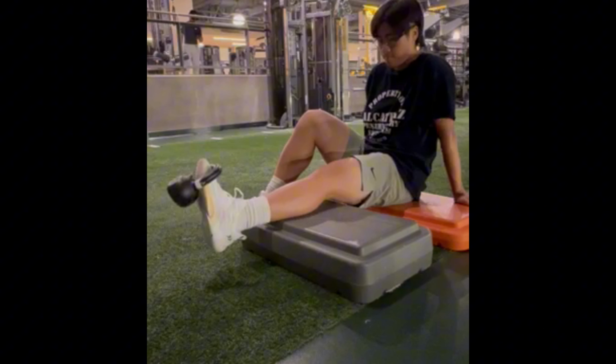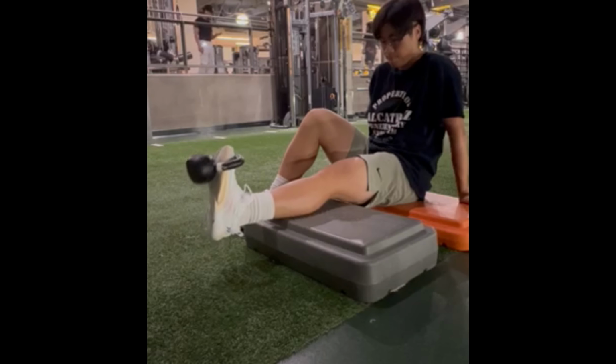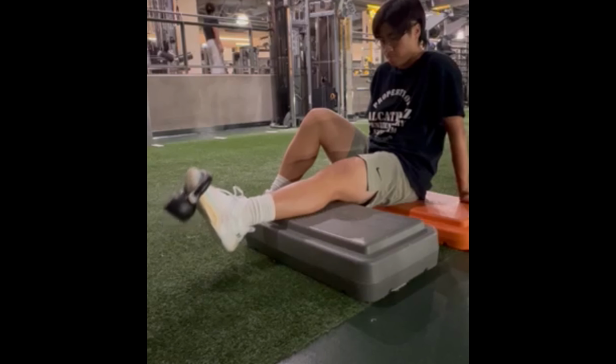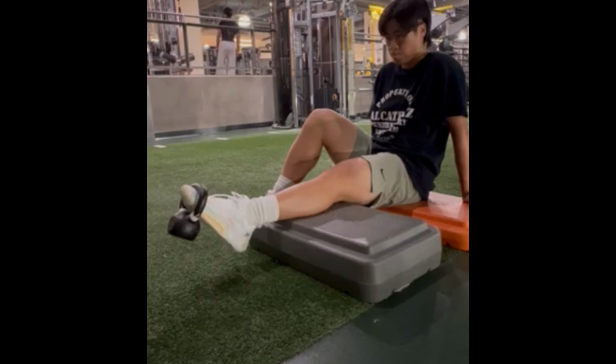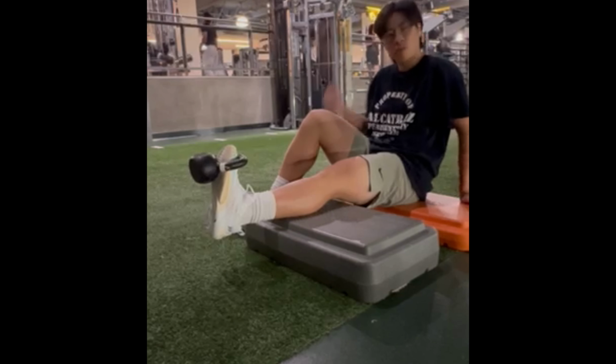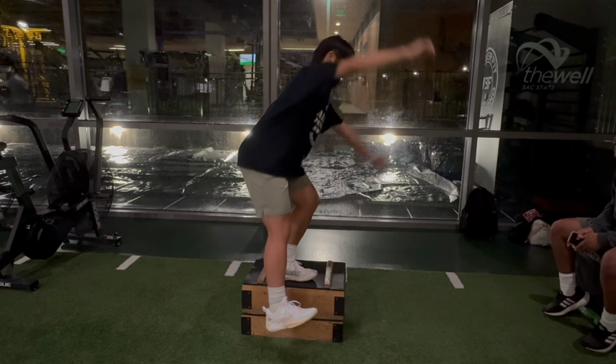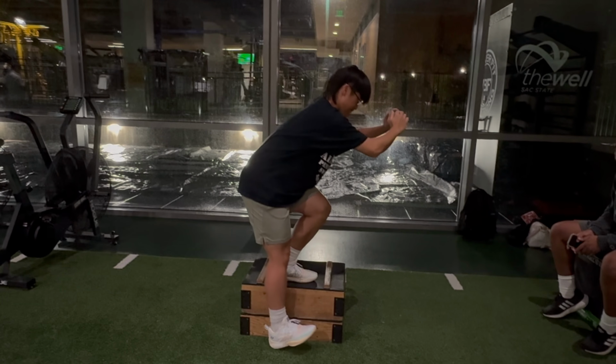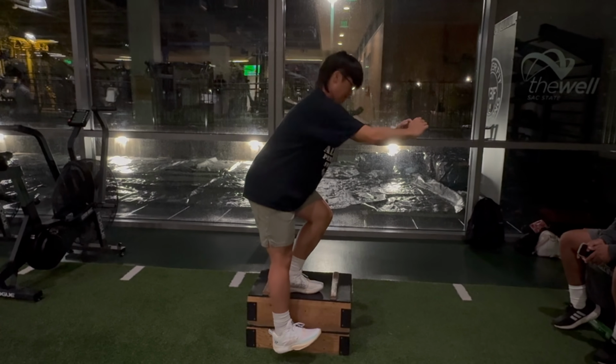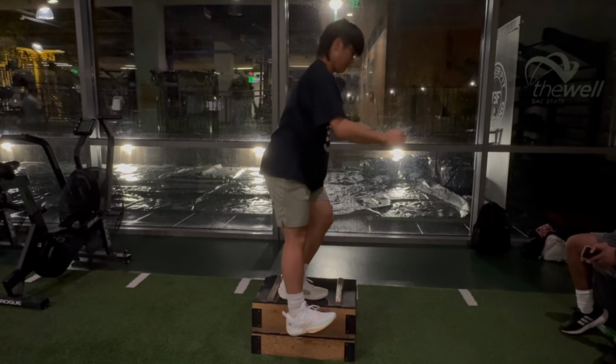Some honorable mentions for strengthening exercises are weighted tibialis raises, which target the tibialis muscle and strengthen dorsiflexion, and heel drops, which are more of a knee quad exercise, but is important to protect the body from the forces of landing from jumping.